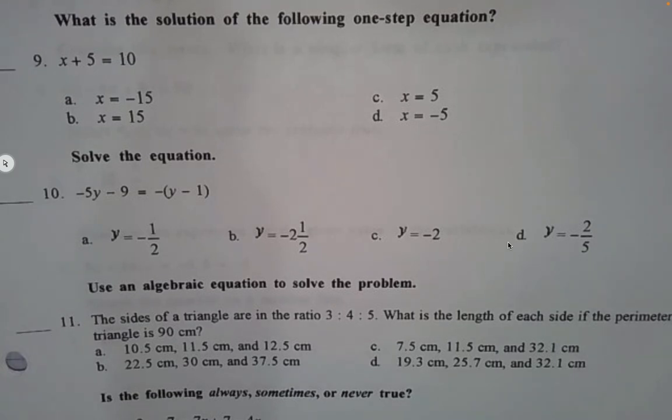So x plus 5 equals 10. How do I get x by itself? Subtract 5. So x equals, what's 10 minus 5? 5. That's your answer. And if I put 5 plus 5, that one should have been mental math. Okay, but if not, solve it out or plug in the answers. How do we feel about that? Great. Good. So far, so good.